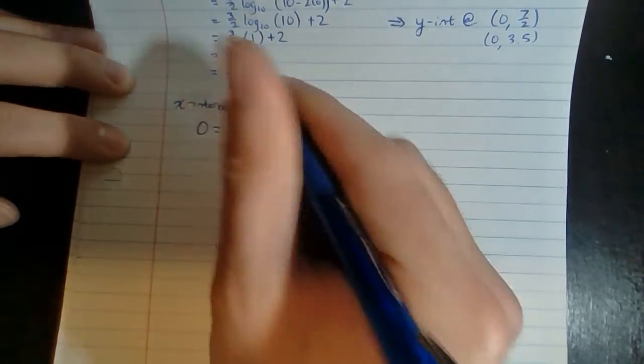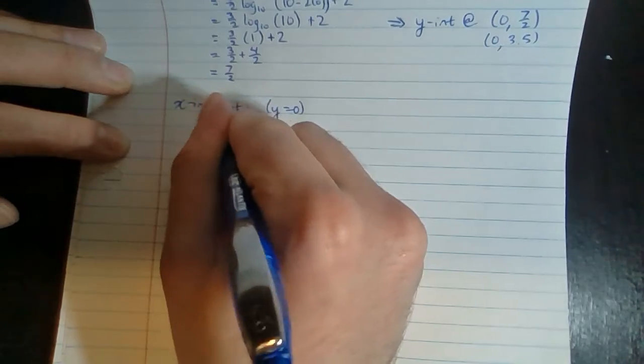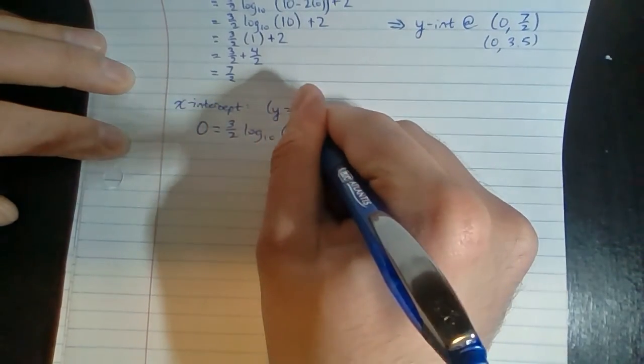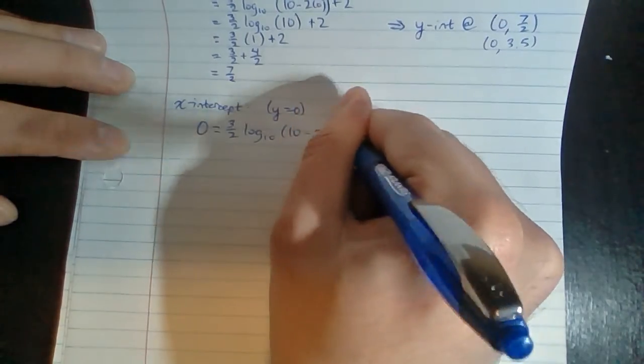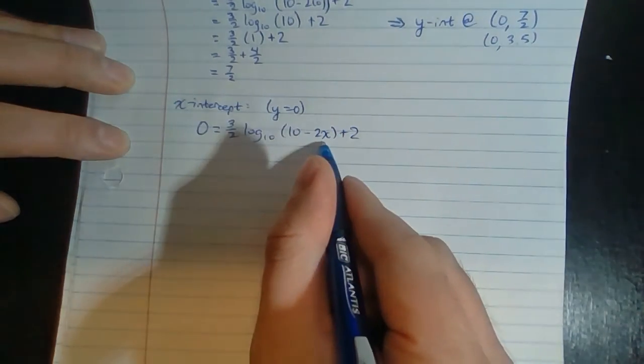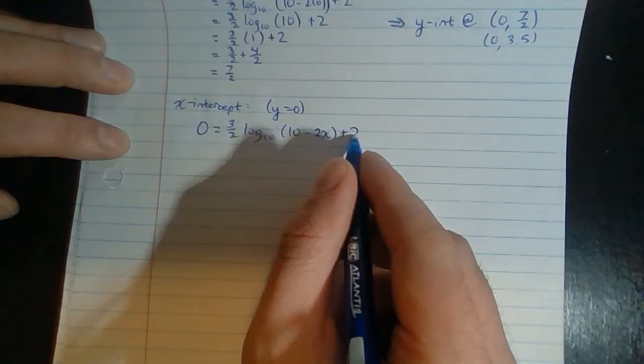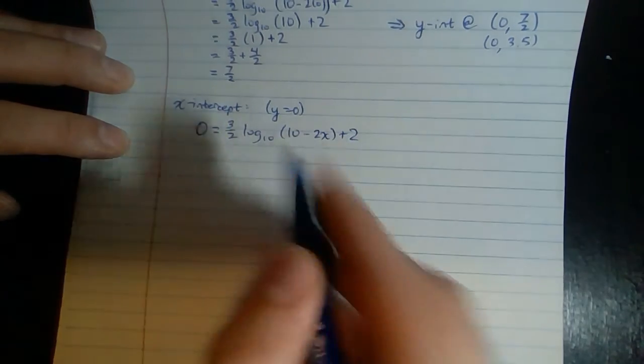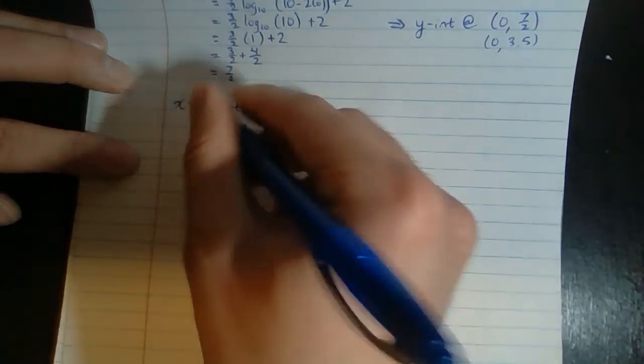So 0 equals 3 over 2 log base 10 of 10 minus 2x plus 2. Now we have to solve for x. So we're going to slowly pick this apart. We can start off by moving over 2.